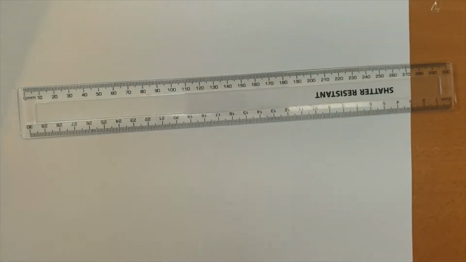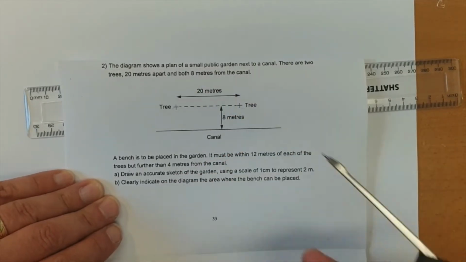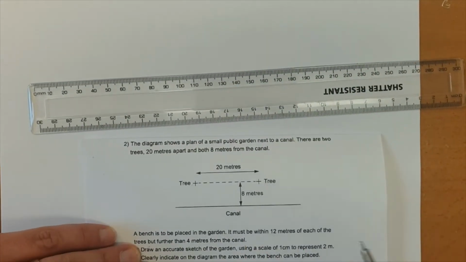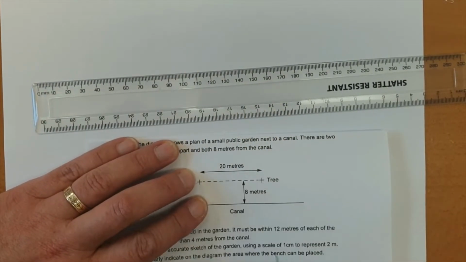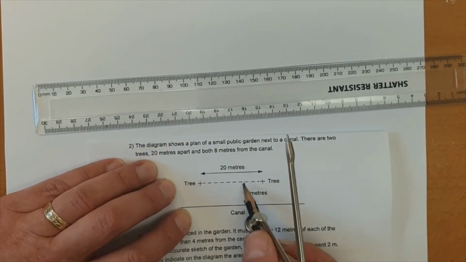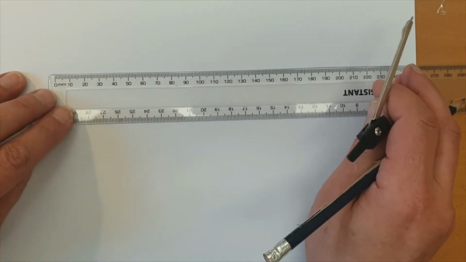Now, you can do this with me if you want to. The first thing we're going to do is construct this 20 metre line. We know we're using 1 centimetre to 2 metres, so this is going to be 10 centimetres. This is going to be 4 centimetres. And so we're going to construct those to begin with.